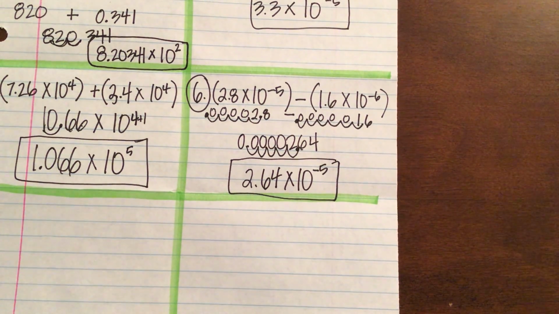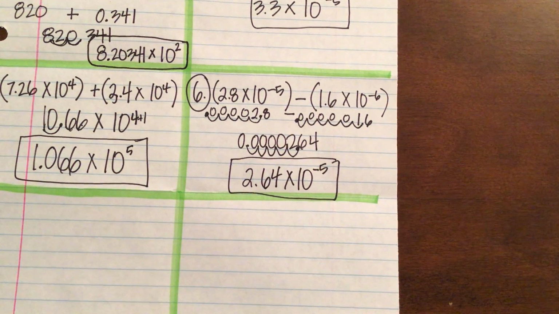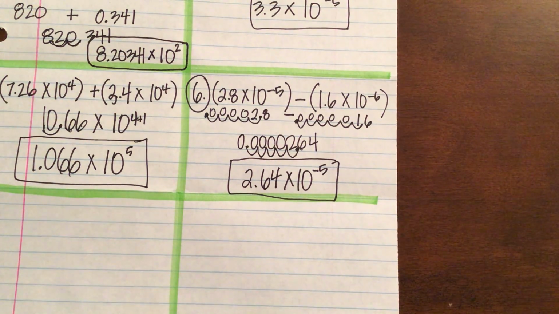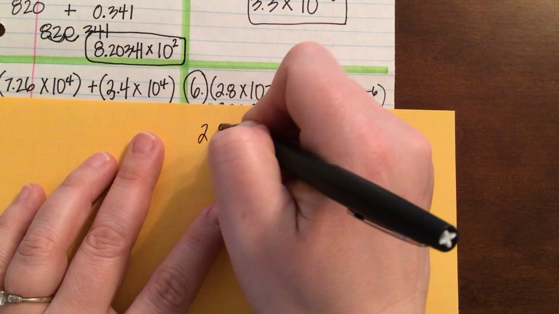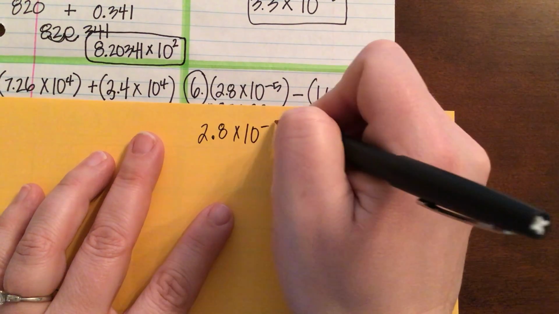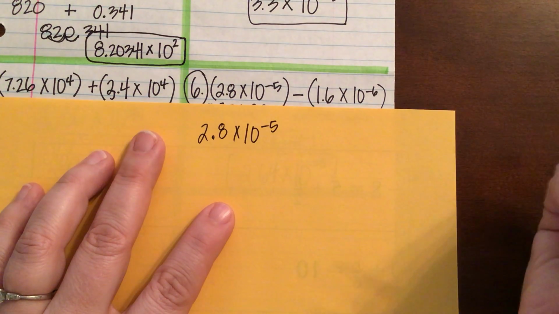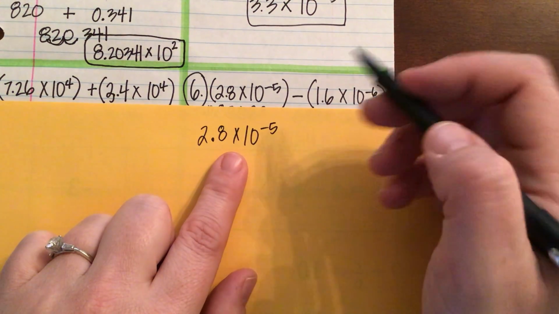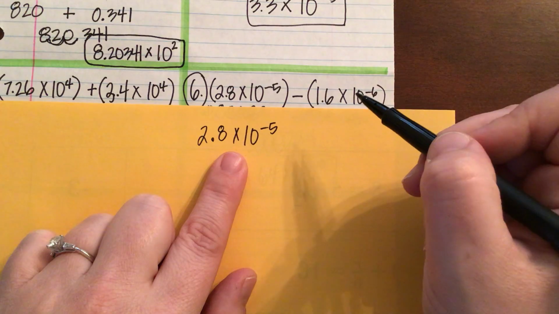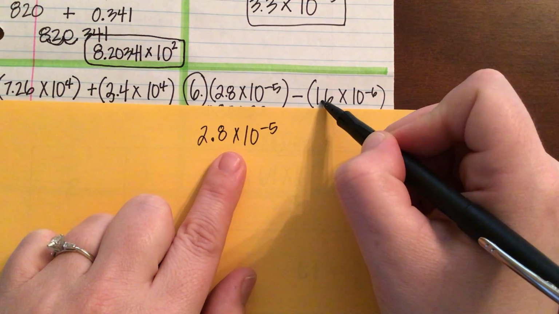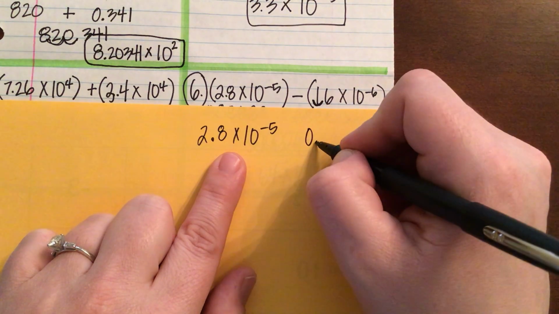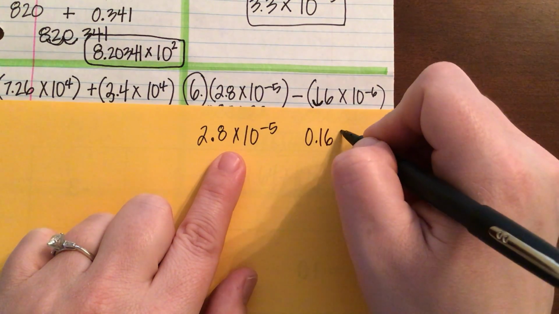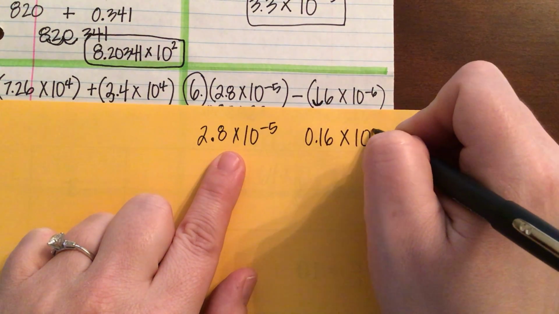But if I want to do the shortcut to get them to match, I can take 2.8 times 10 to the negative 5th. I can keep that. Or I can take one move away and make this 0.16 times 10 to the negative 5th.